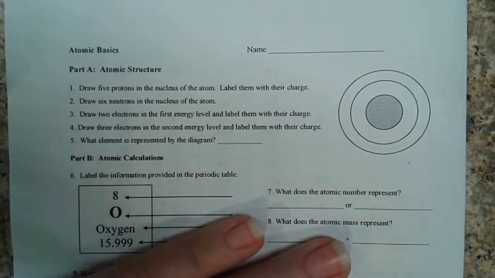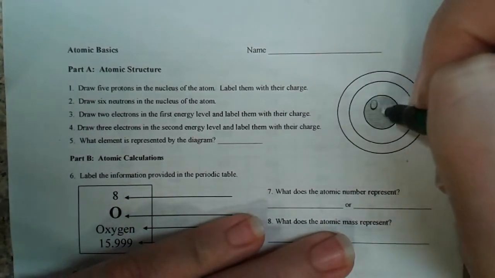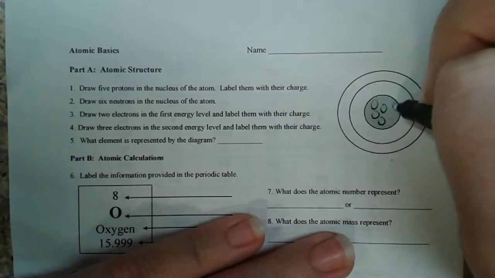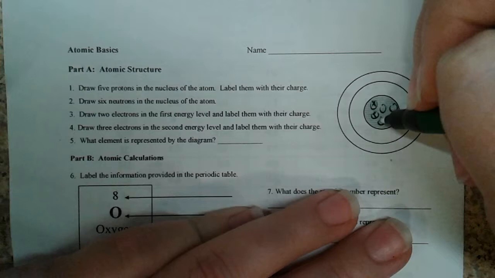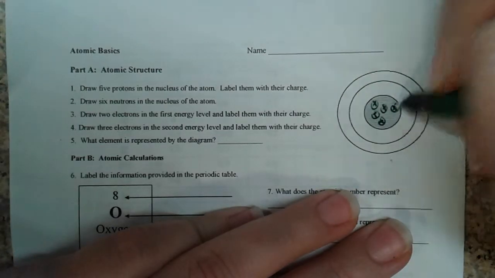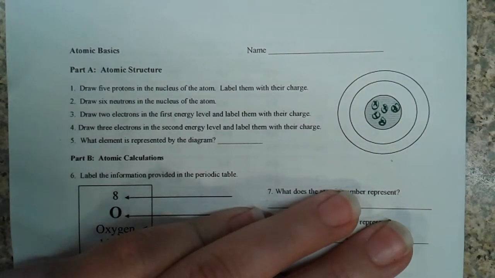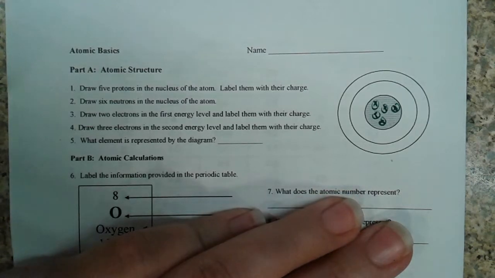So number 1 says draw 5 protons. So we're just going to go ahead and put 5 circles, and we're going to identify them with their charge by putting positives. I'm going to use different colors. You can still keep the same color.